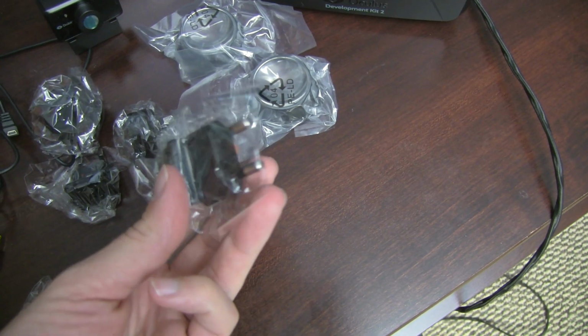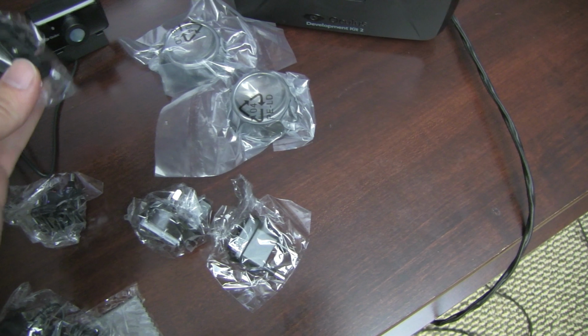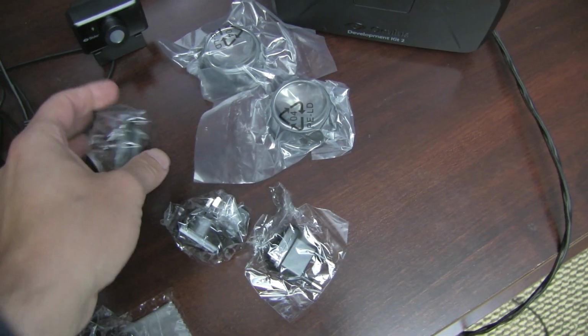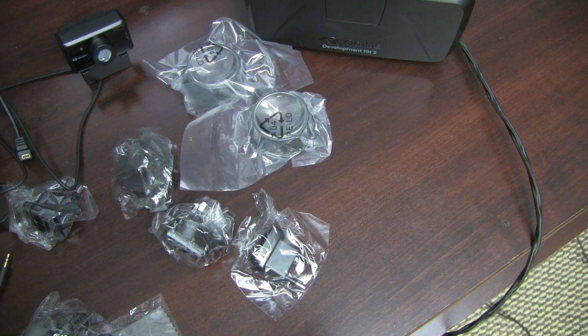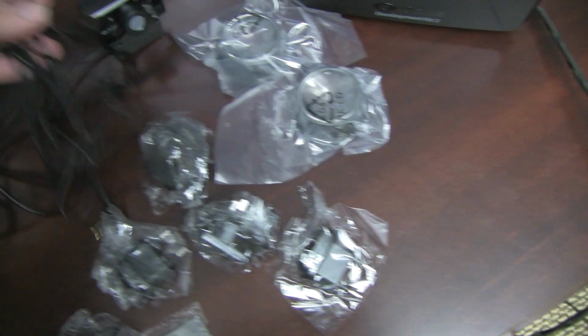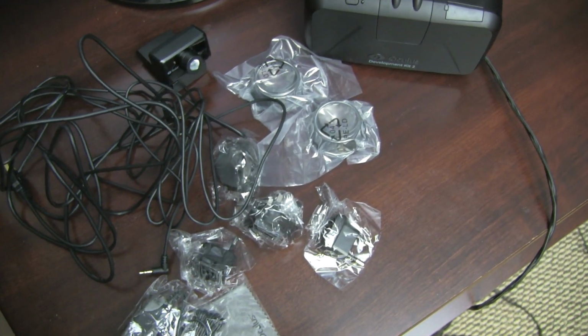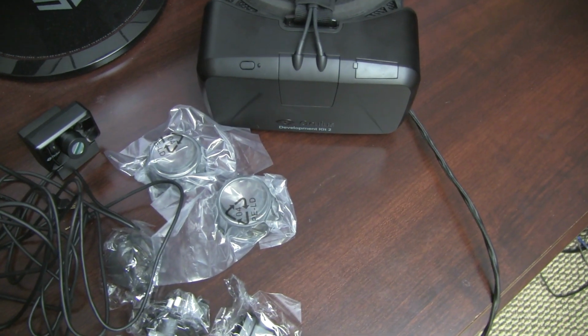And then we have various plugs to work with that, so they can send it to whatever country. It's good for the US, UK, Australia, Europe. You should be covered. And then we got some cables right here that we'll go through. So, do you need to buy anything to make this thing work? Probably, most likely not. Everything you need is included in the box.